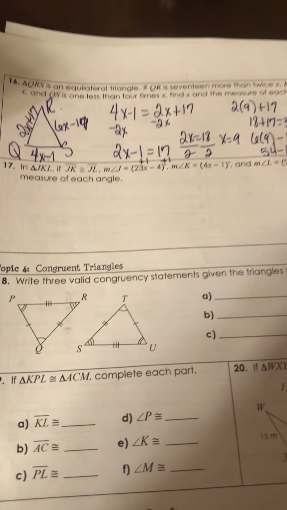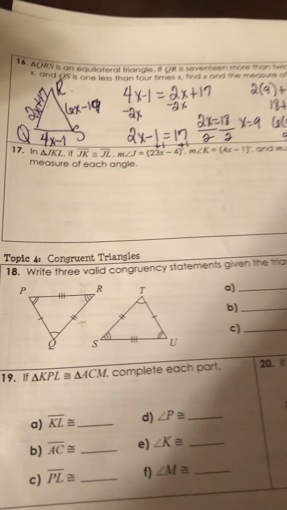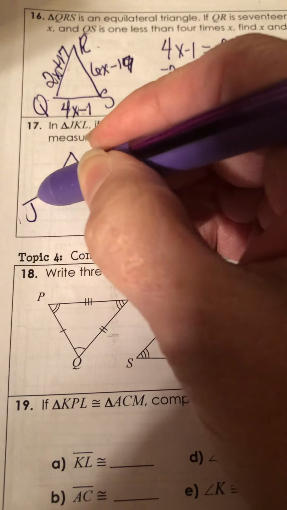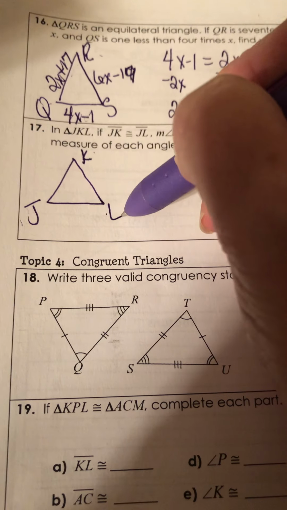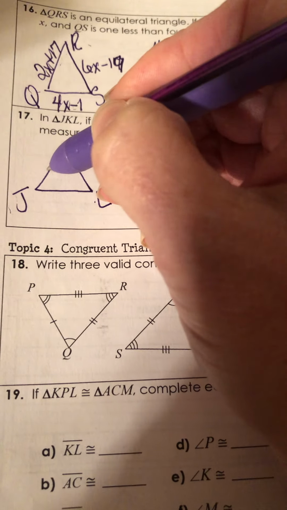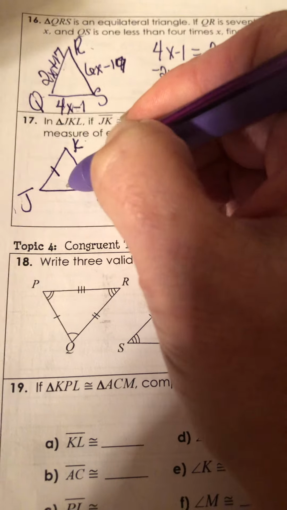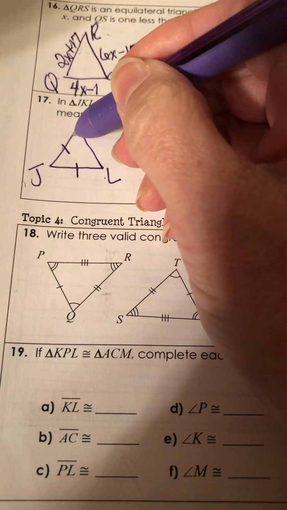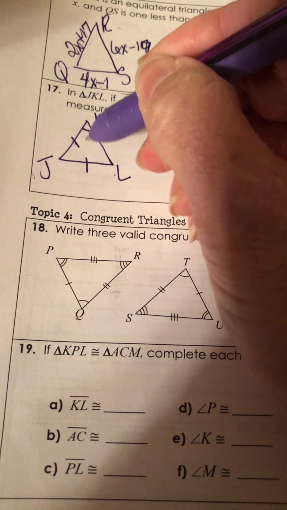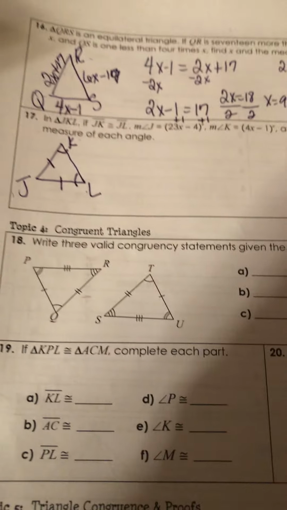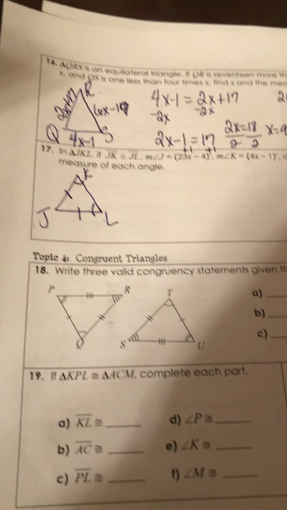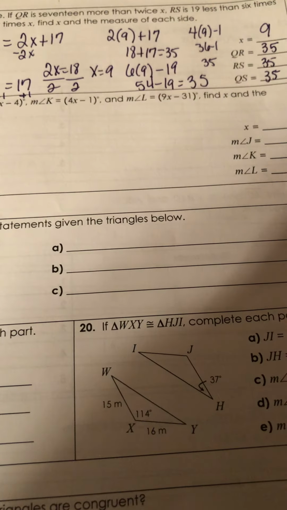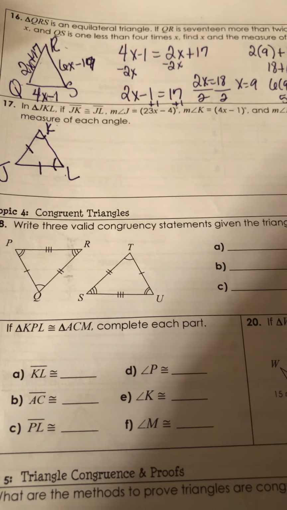All right, kiddos. Let's see what we've got now. We've got triangle JKL. It tells us JK is congruent to JL. So if these 2 sides are congruent, then the base angles, which are the angles opposite the congruent sides, are also congruent. So we know that angle K and angle L are congruent. We've got angle J, K, and L. Find x and the measure of each angle.